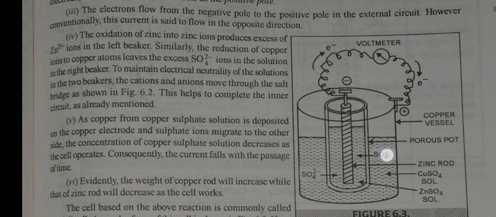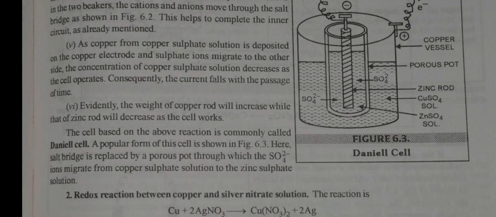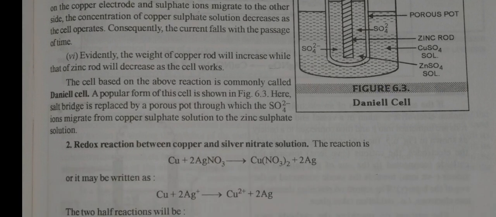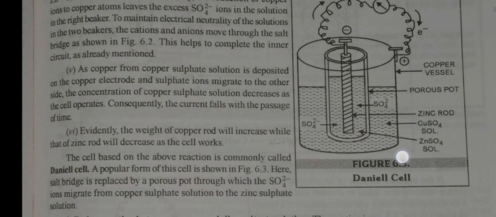Evidently, the weight of the copper rod will increase while that of the zinc rod will decrease as the cell works. The cell based on the above reaction is commonly called the Daniell cell. A popular form of this cell is shown in figure 6.3. Here the salt bridge is replaced by a porous pot through which the sulfate ions migrate from copper sulfate solution to the zinc sulfate solution.